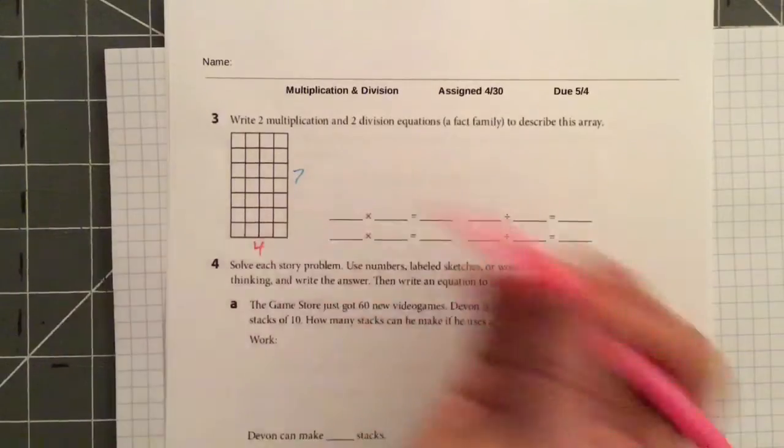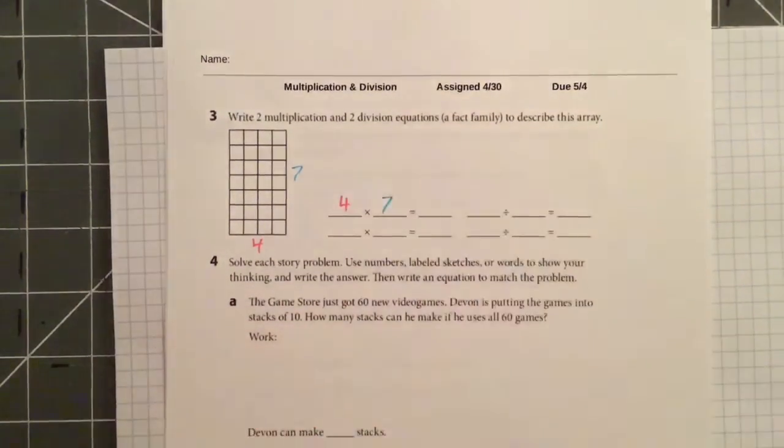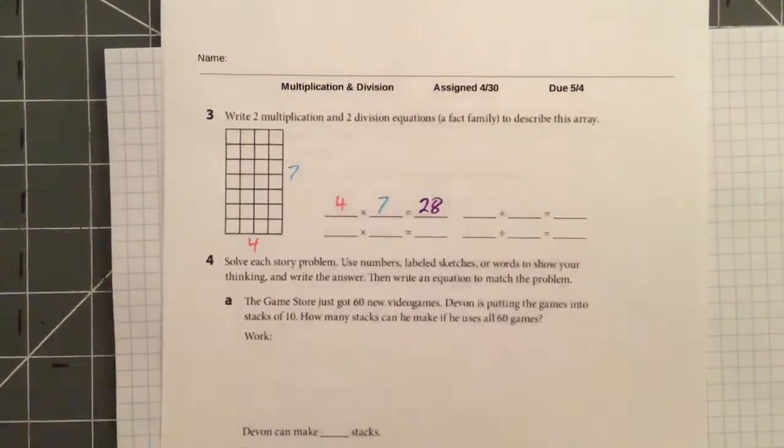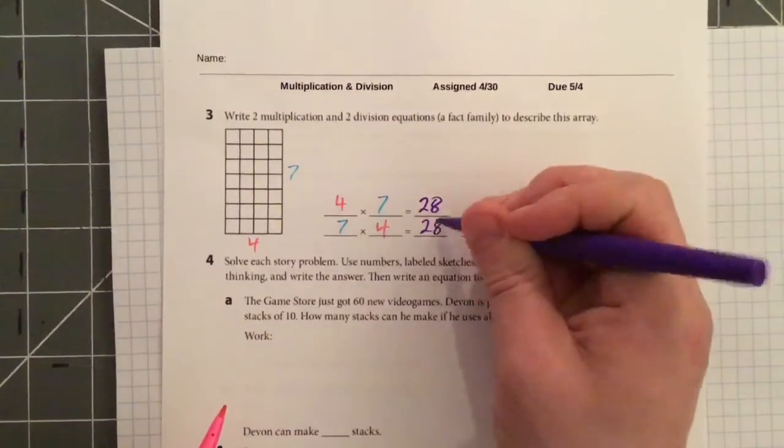1, 2, 3, 4. So, I've got 4 times 7 equals 28. Woo. Turnaround fact. Wait a minute. 7 times 4 equals 28.